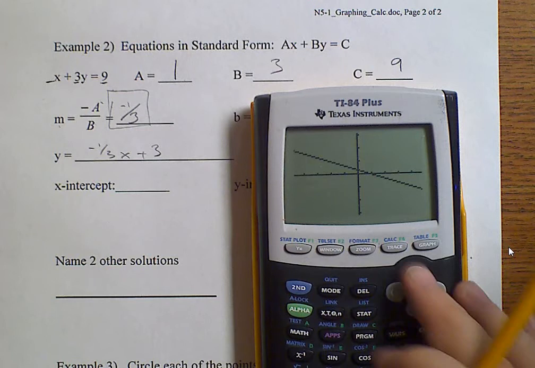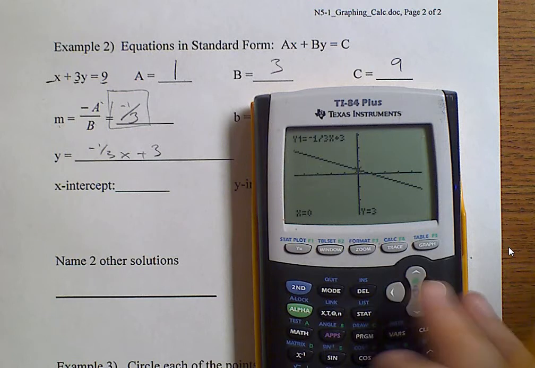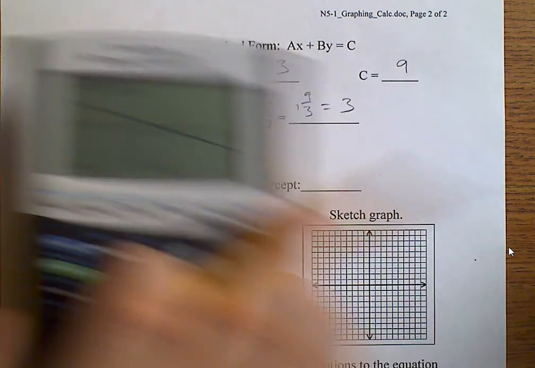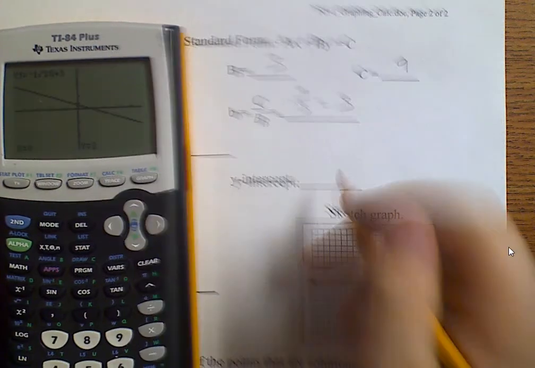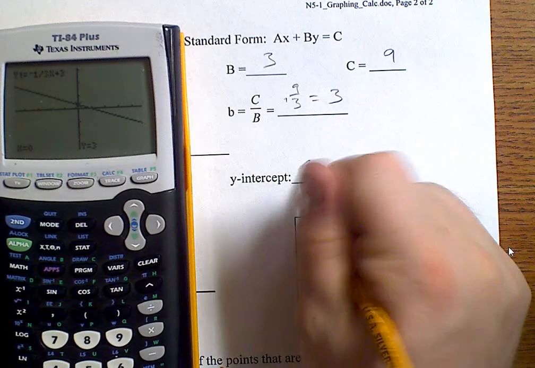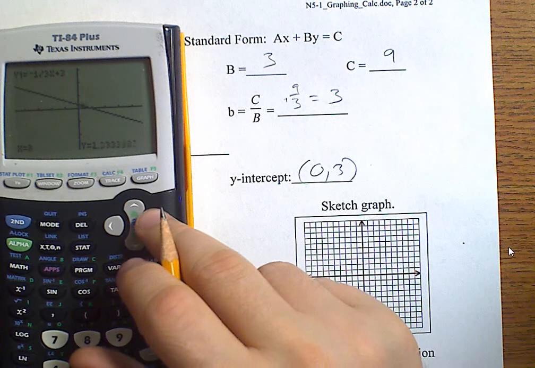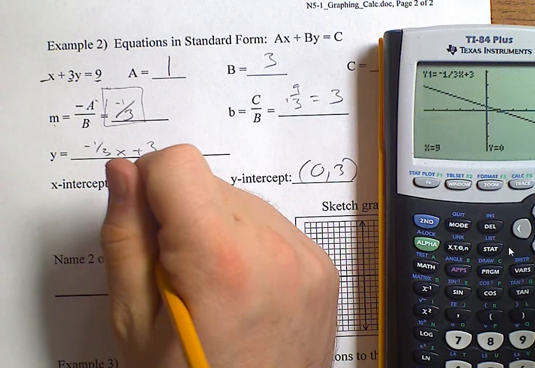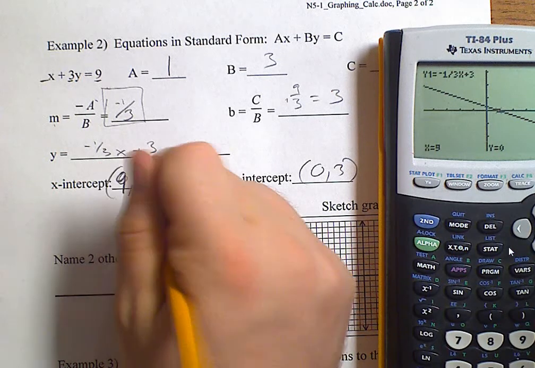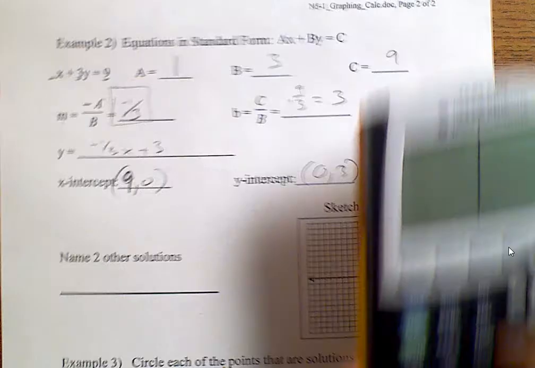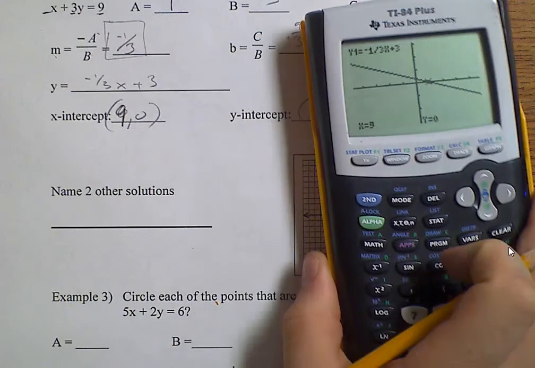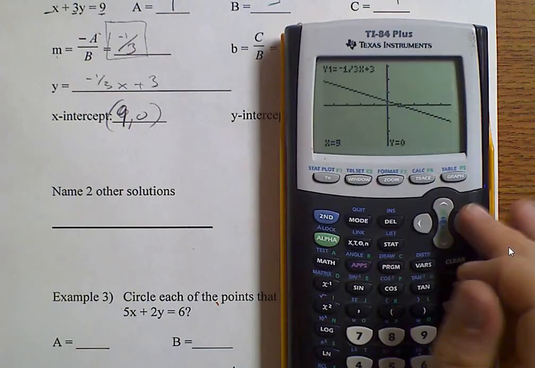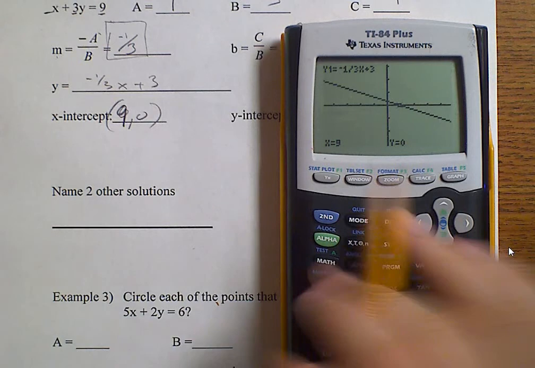We hit trace. When x is 0, y is 3. So that would be our y-intercept, 0, 3. And our x-intercept, when y is 0, x is 9. So 9, 0. We need 2 other solutions. Now I can use trace to figure these out, or I can go to the table. Second table.